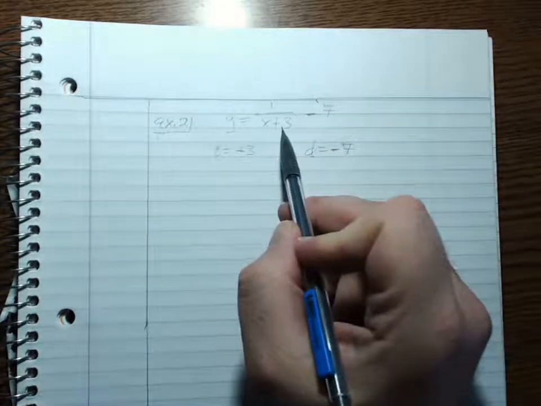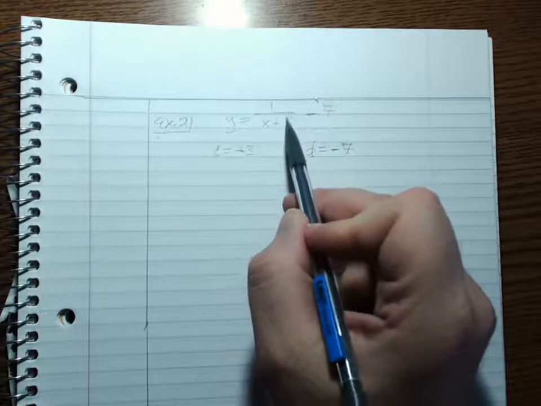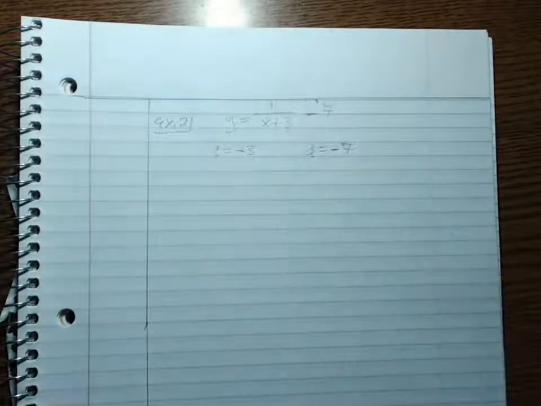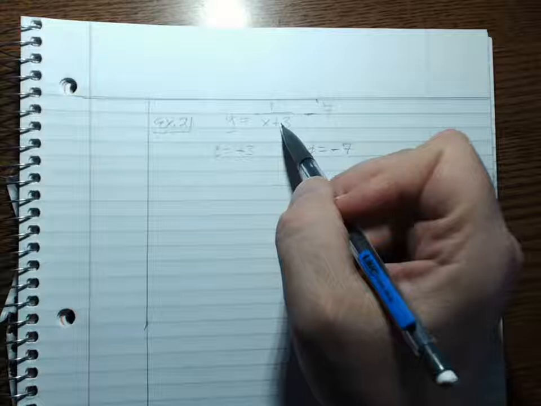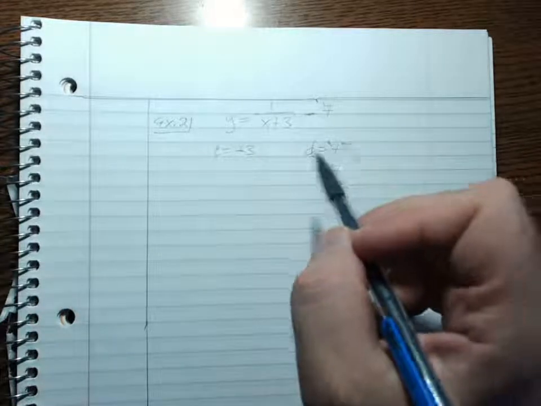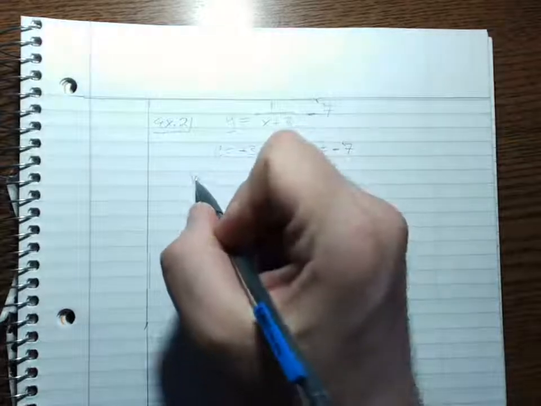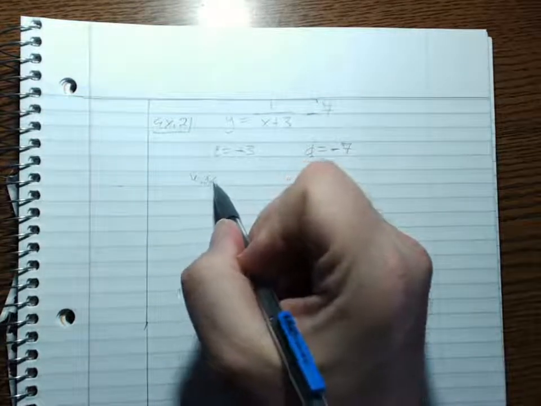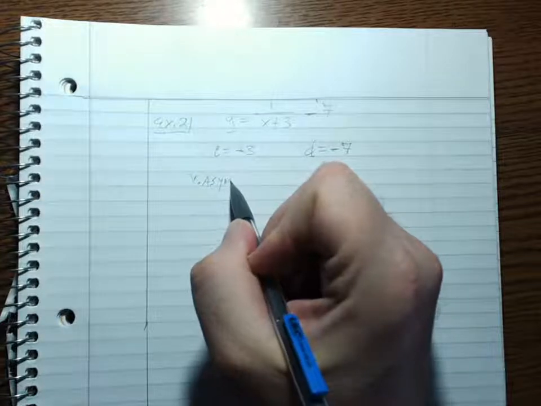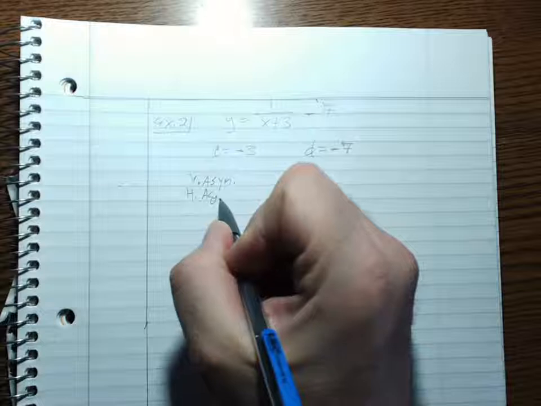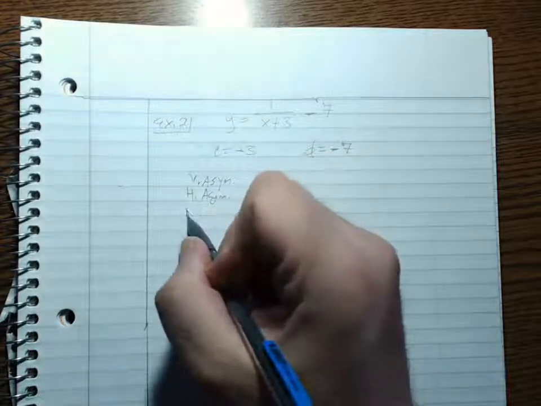Remember, when the C value is in the equation, it always has the opposite sign of when it's not in the equation or the function. So we need to find the vertical asymptote. I'm going to just write VASYM, and the horizontal asymptote. We need to find the domain.